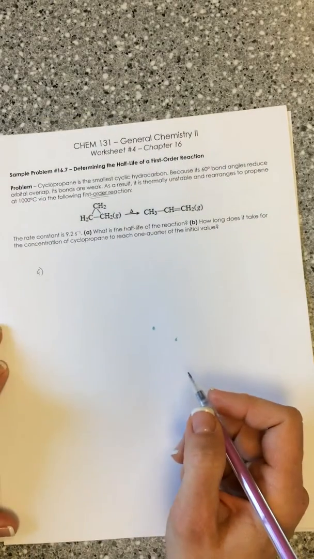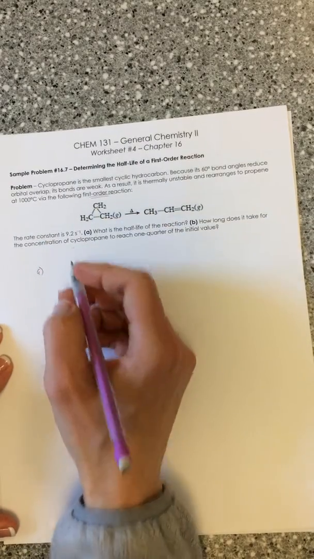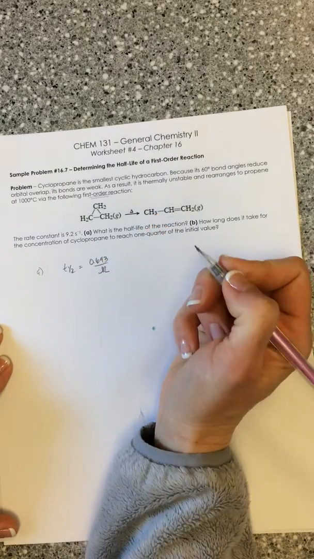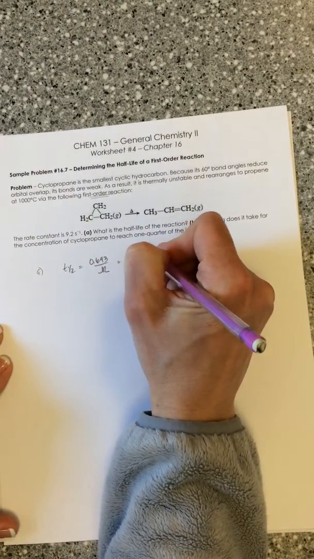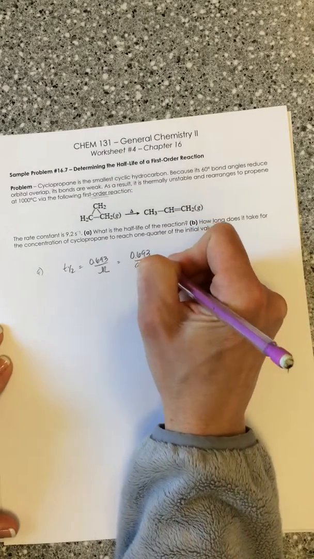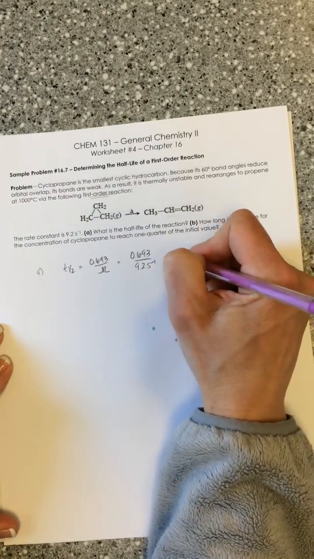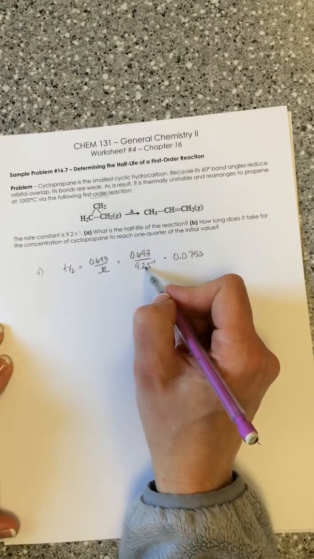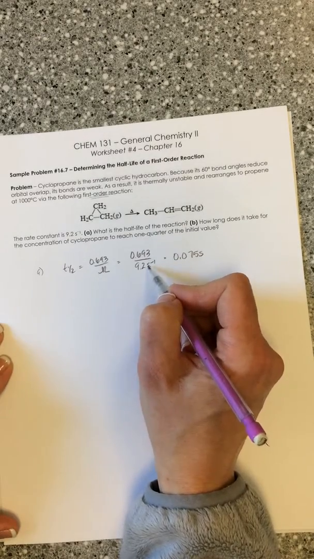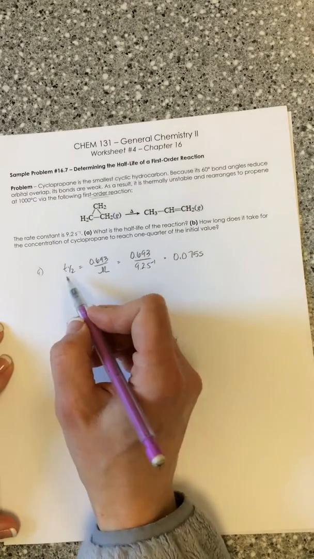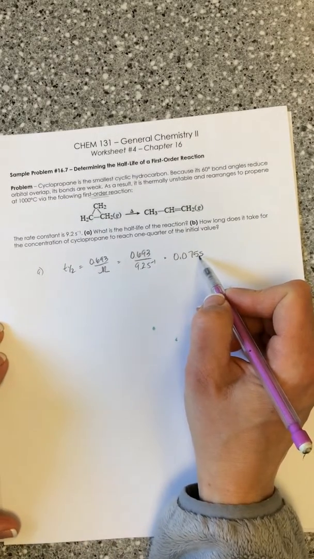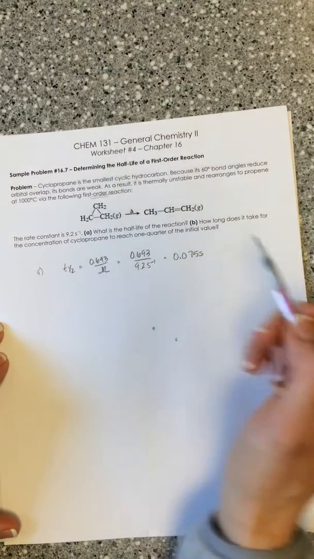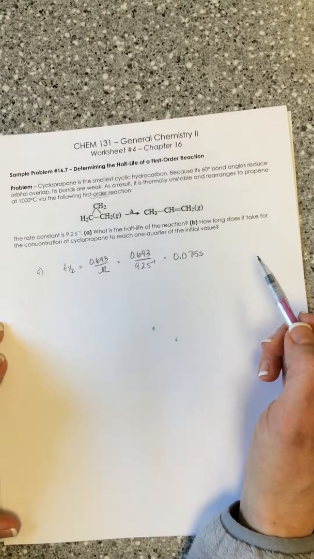So this one is pretty straightforward at the beginning. They tell us again it's a first order process. So we know that the half-life is equal to 0.693 over the rate constant. So they give us the rate constant as 9.2 per second. And so the half-life is 0.075 seconds. Remember, when we have something that's in the denominator of the denominator as a unit, that means it goes up here. And units of half-life are always going to have units of time, not inverse time. So this means every 0.075 seconds, half of our cyclopropane will go away.